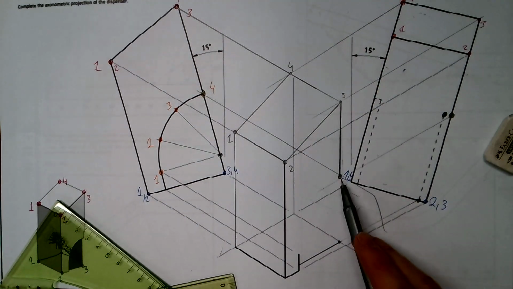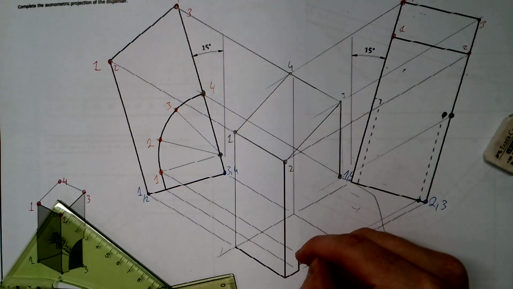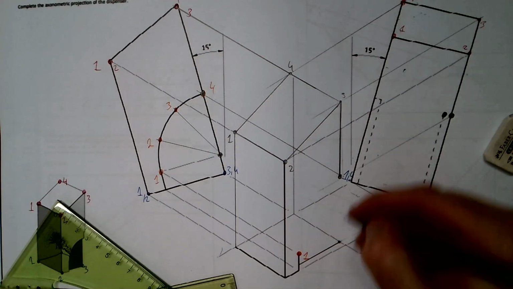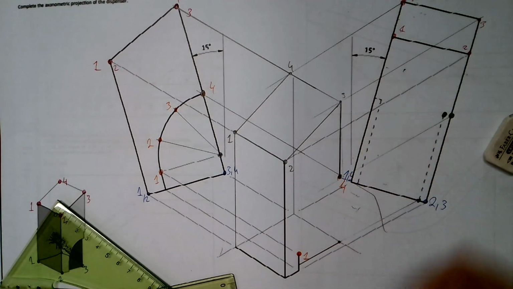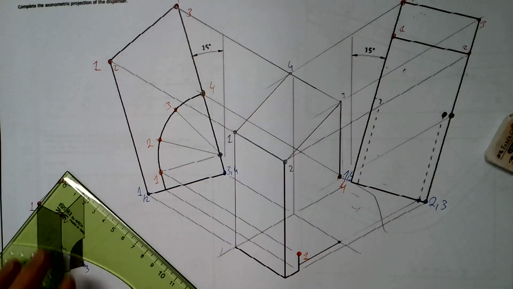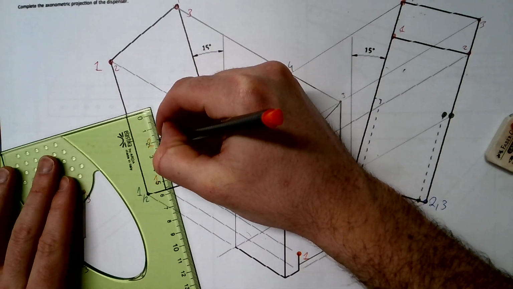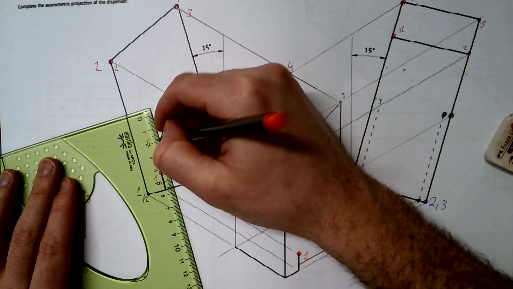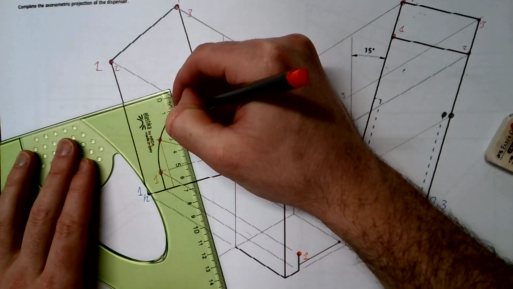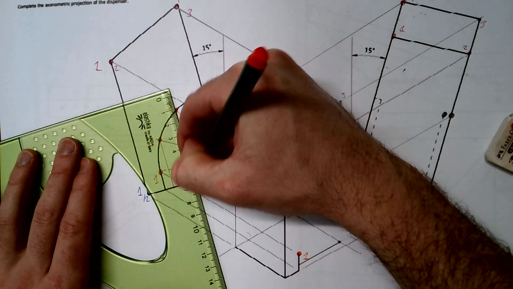So we've already got the point at the top of the circle. And we've already got the point at the bottom of the circle. There's point 1. There's point 4. So all we need to do then is get points 2 and 3. Okay? So what we're going to do is we're going to project them straight down. Again, make sure you use sliding set squares for accuracy. Project them all the way down like this.